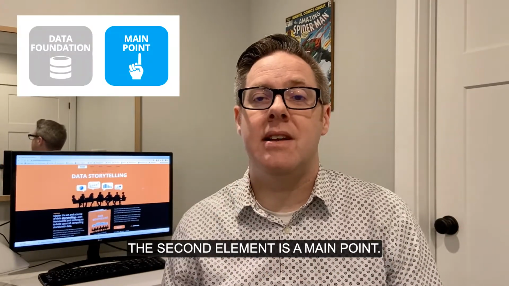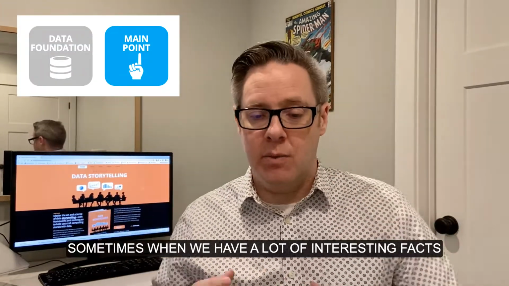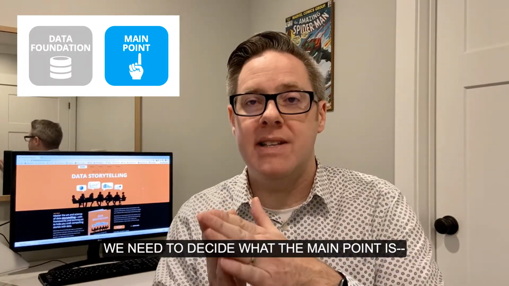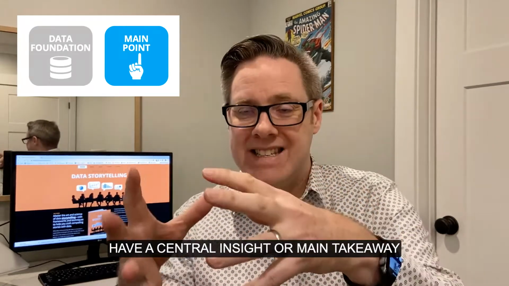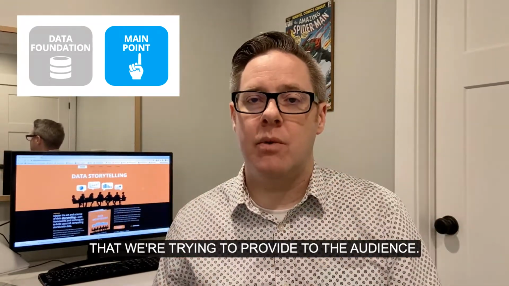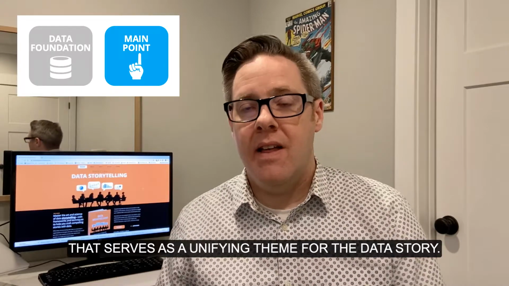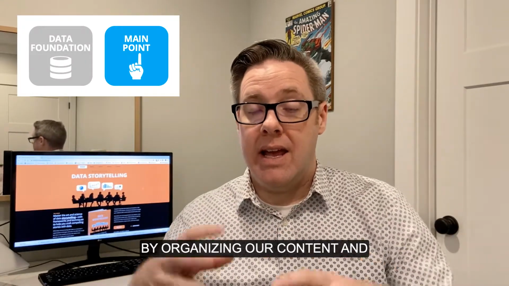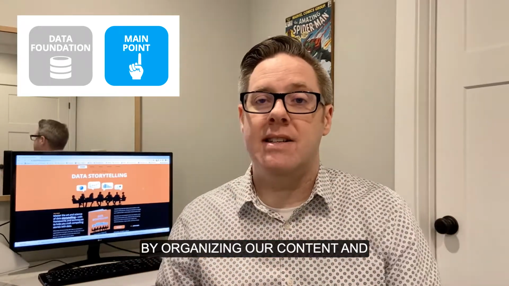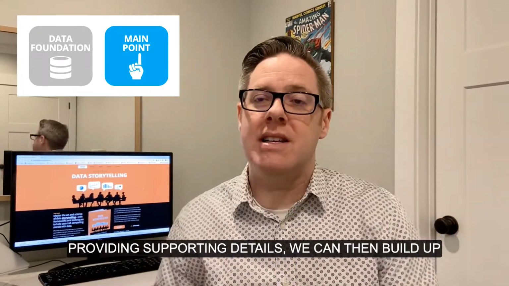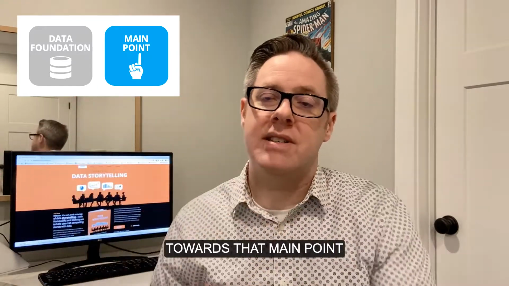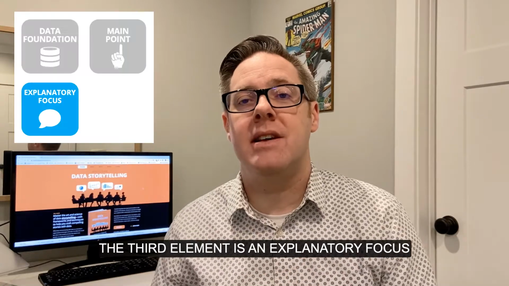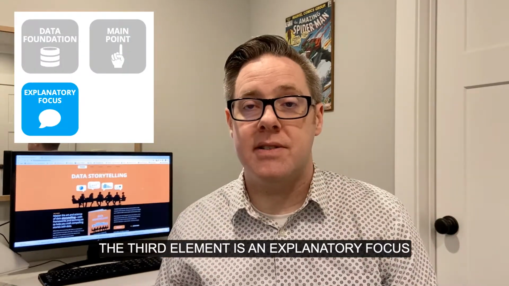The second element is a main point. Sometimes when we have a lot of interesting facts, we need to decide what the main point is, have a central insight or main takeaway that we're trying to provide to the audience. That serves as a unifying theme for the data story. By organizing our content and providing supporting details, we can then build up towards that main point that we're making with our data story.